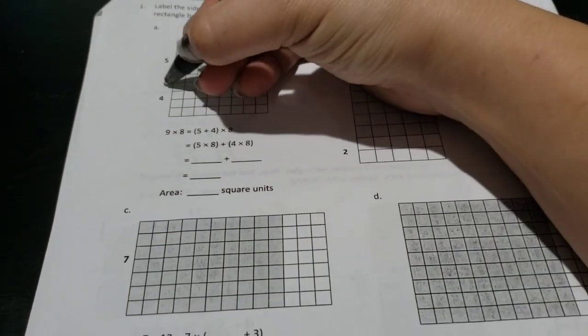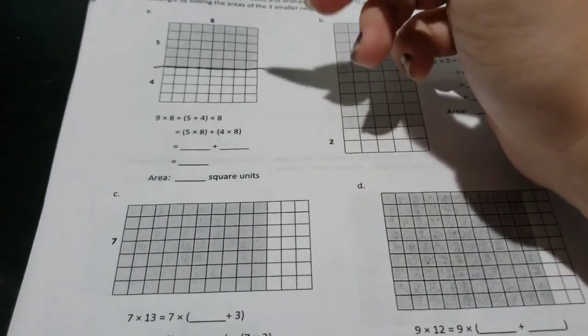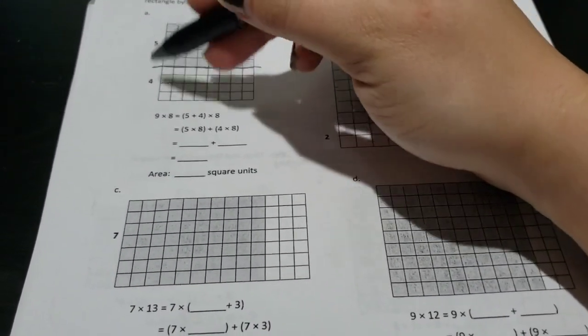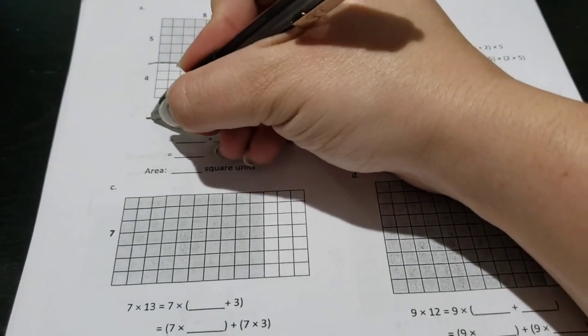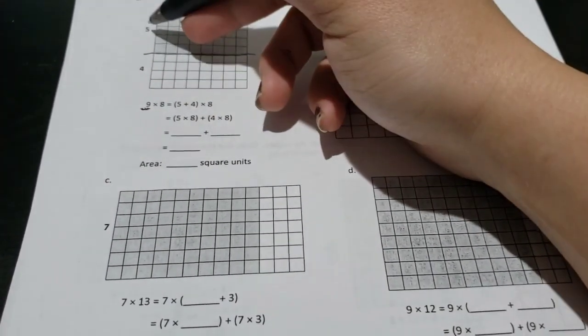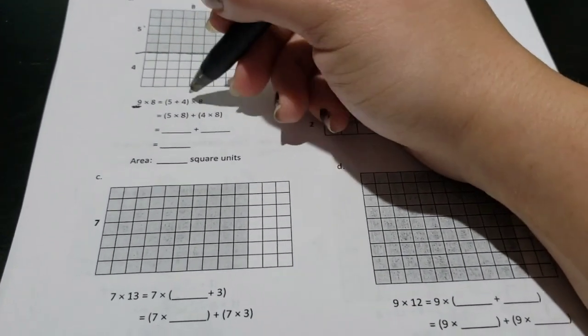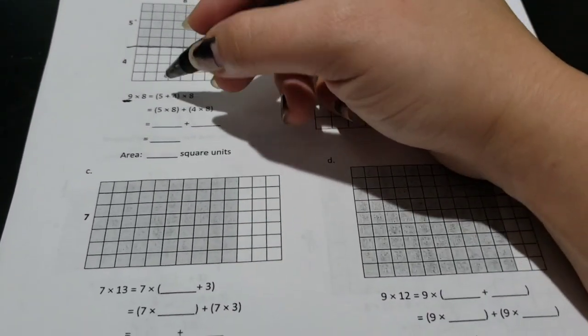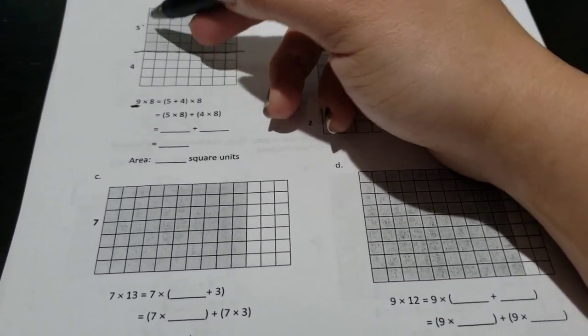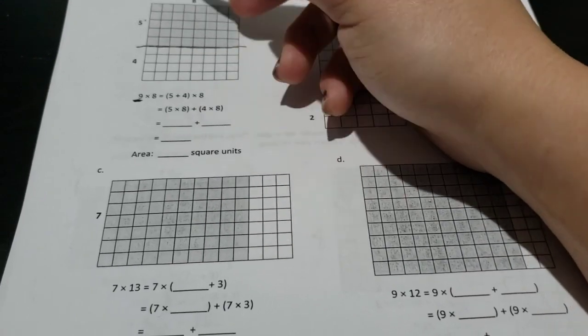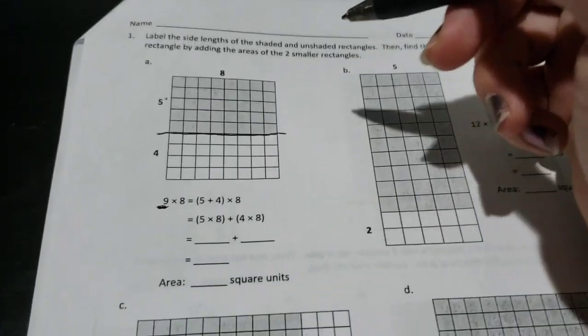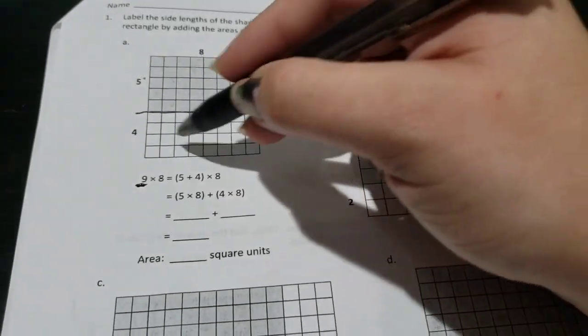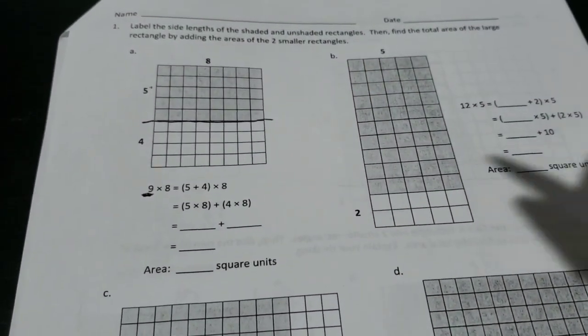The first one is split here, okay, into gray and white. So the 9 is what was separated, and 9 was separated into 5 and 4, because 5 plus 4 equals 9. And we're going to multiply both by 8. So first we're going to do 5 times 8 for the gray rectangle, and then 4 times 8 for the white rectangle.